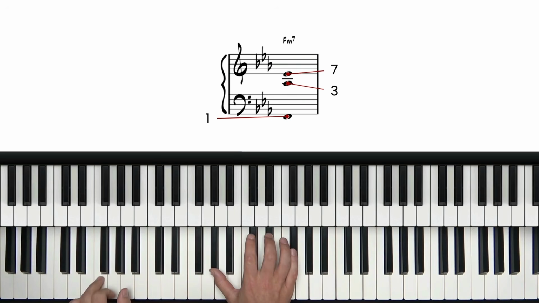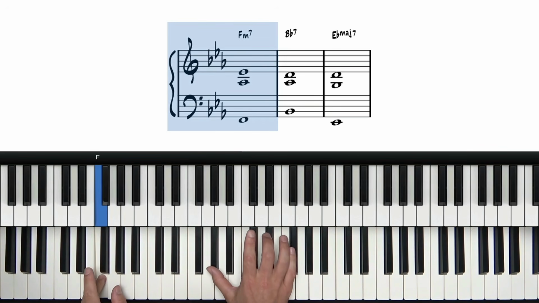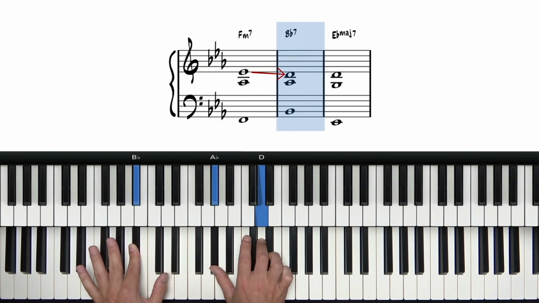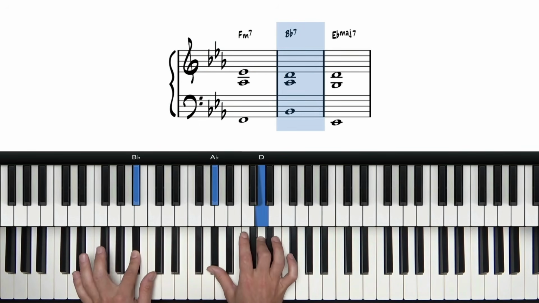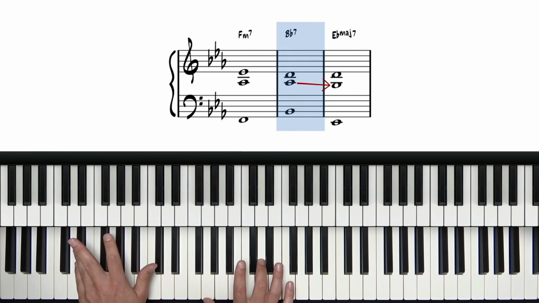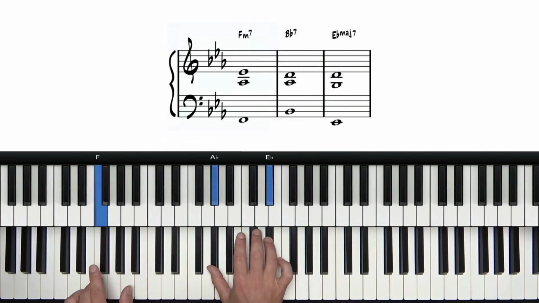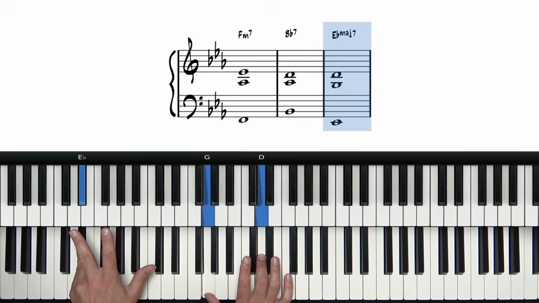Here for the F minor 7, instead of this, we're going to play the root down here and the 3 and the 7 in our right hand. So this is nice because the 7 just drops by a half step to become the 3rd of the next chord. If you see, this is a B flat 7, but with the 3rd up here. And then the same again, the 7 of B flat 7 drops by a half step to become the 3rd of E flat major 7. So 2, 5, and 1.